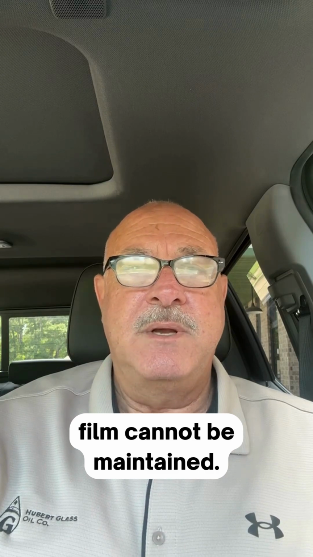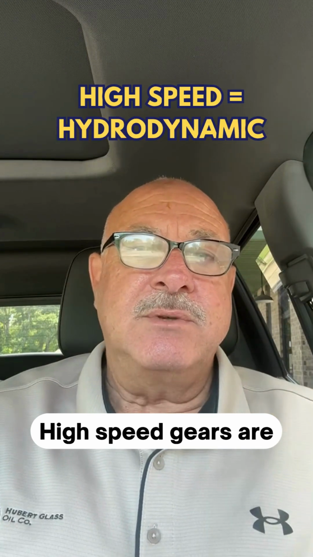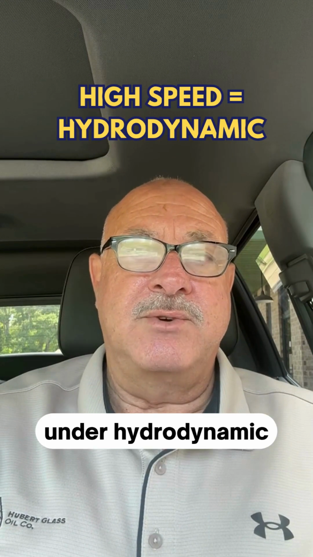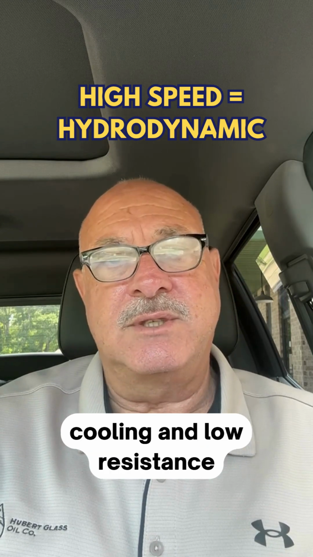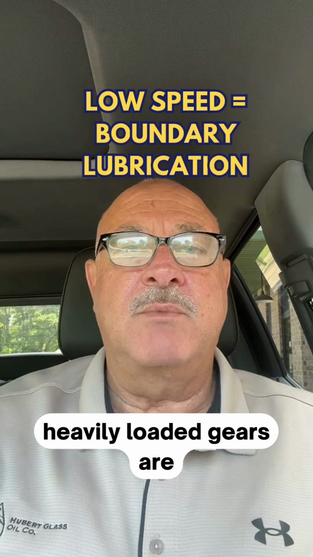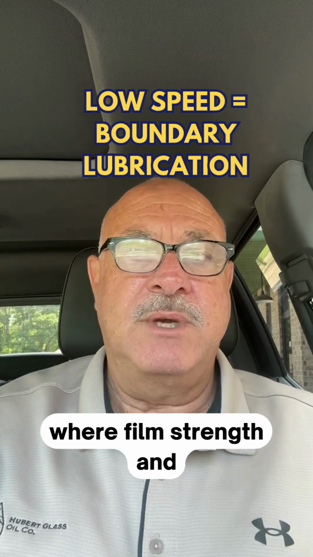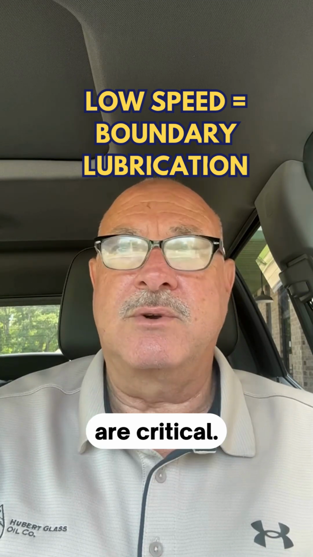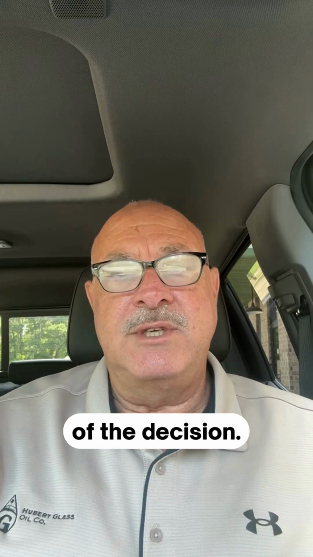cannot be maintained. A very simple way to remember this is high-speed gears are more likely to operate under hydrodynamic lubrication where flow, cooling, and low resistance are important. The low-speed, heavily loaded gears are more likely to experience boundary lubrication where film strength and extreme pressure protection are critical. But gear speed is only one part of the decision.